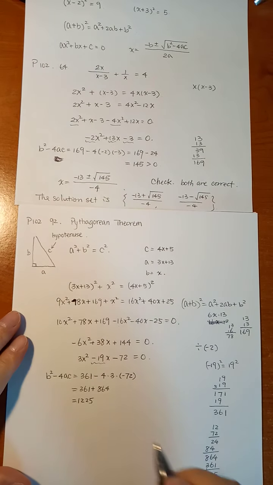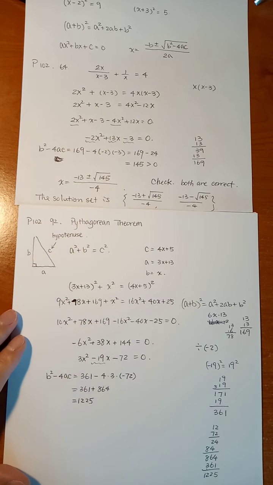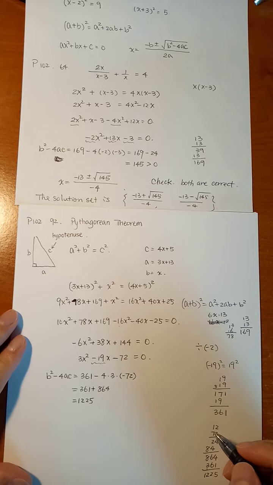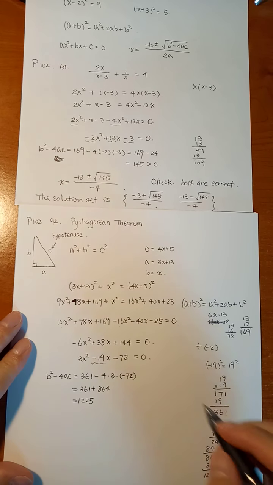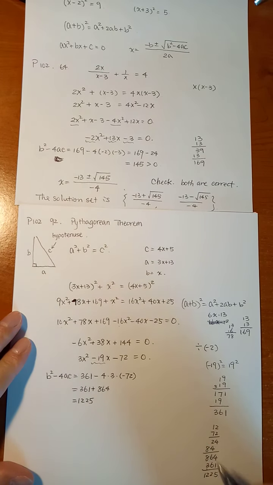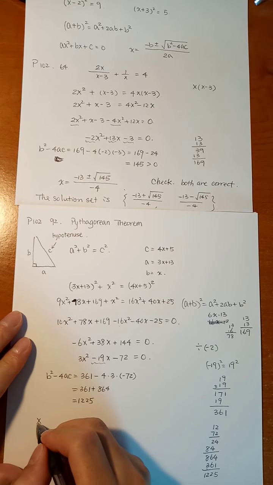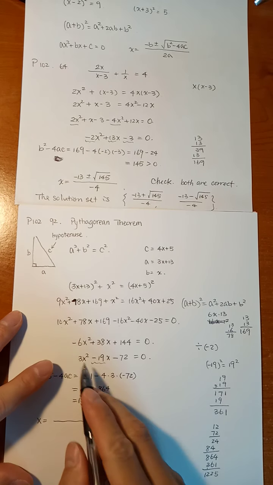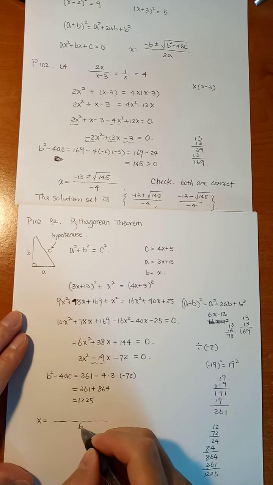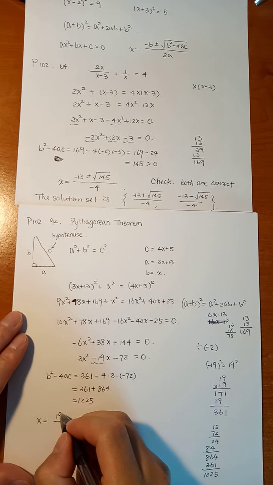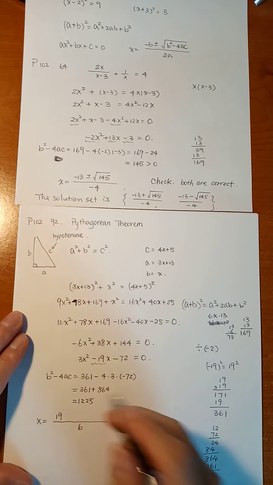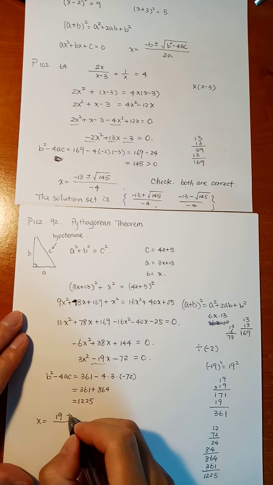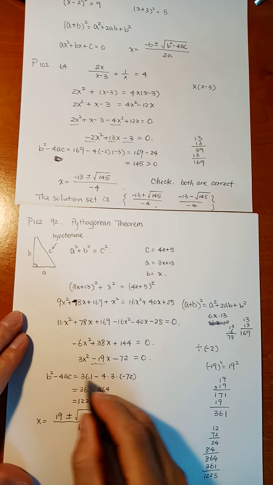Okay, so this is positive, so you will have two roots. Remember later we will have a square root. Remember, when the discriminant is positive, you have two roots. The denominator 2a is 6. Negative b: b is negative 19, so negative b is positive 19. Plus or minus the square root of b squared minus 4ac.